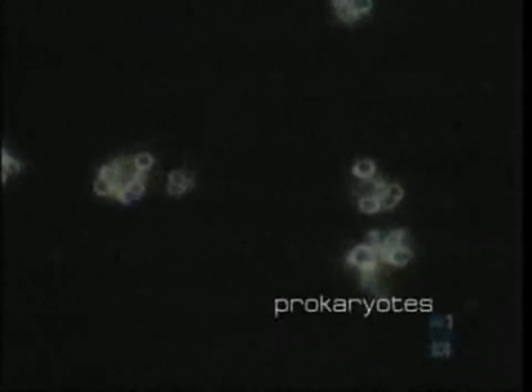The earliest cells may have looked similar to bacteria like these. Bacteria are termed prokaryotes, from Greek words meaning before the nucleus. Prokaryotes have no nucleus, which only appears in more complex forms of life. They are very small. Yet small and simple as they may be, prokaryotes remain the most widespread and diverse kingdom of life. And for over 2 billion years, they had the planet to themselves.